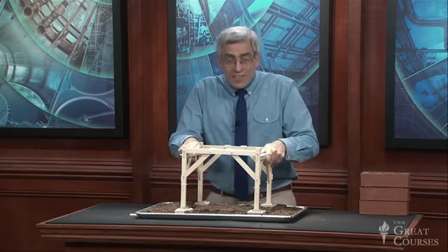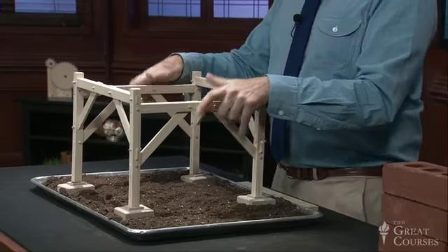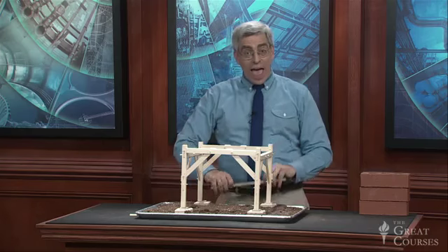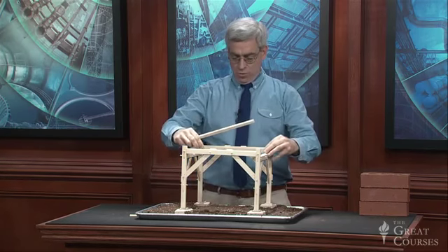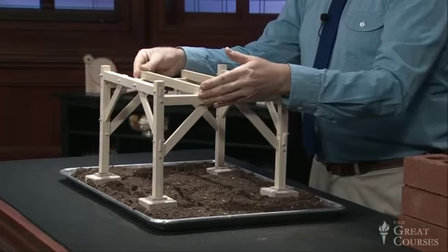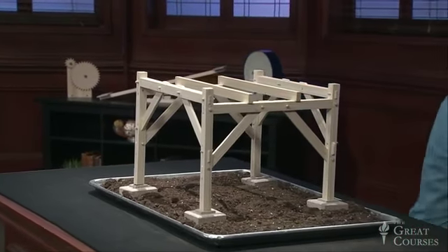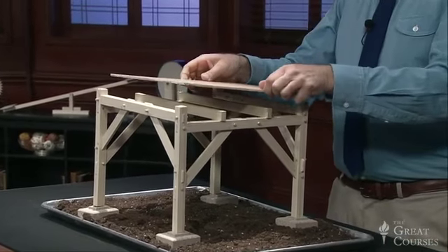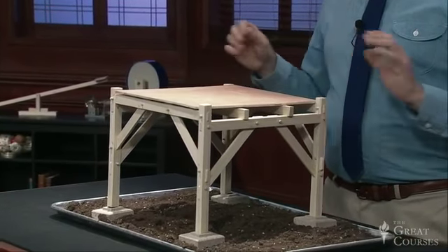Wow. Notice now that the structure is significantly more rigid. I can now add a floor system to the assembled three-dimensional frame. I can put an actual set of floor planking on top of that floor system.